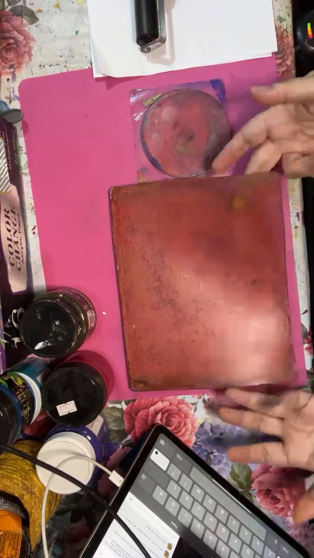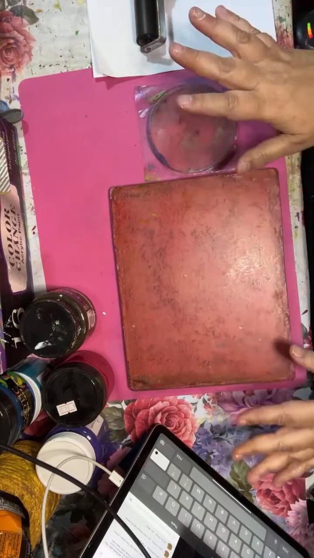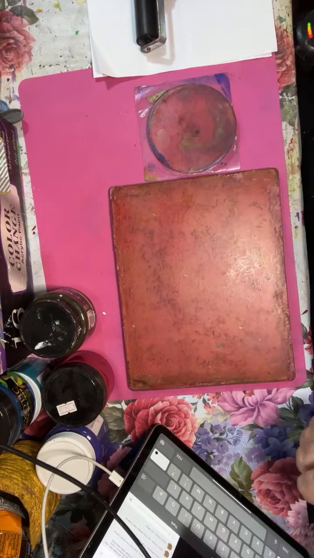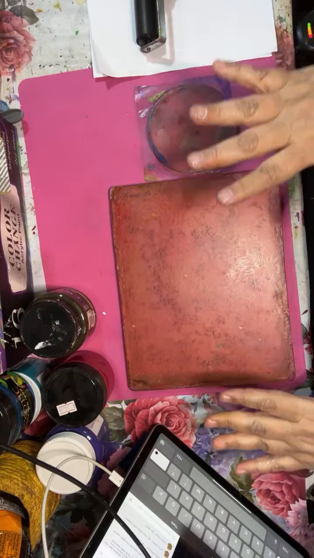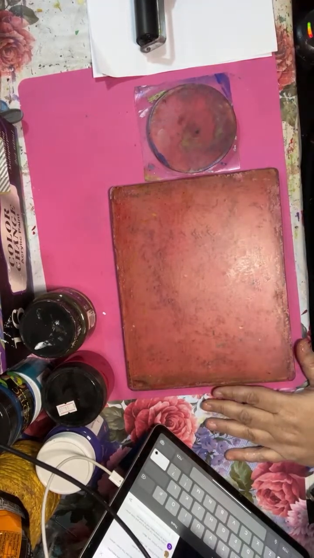And I don't have another plate. This is my one, this one. So I cannot leave it and grab another one. So we are going to do layer by layer printing ourselves.